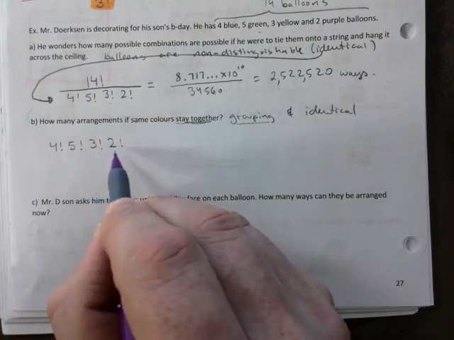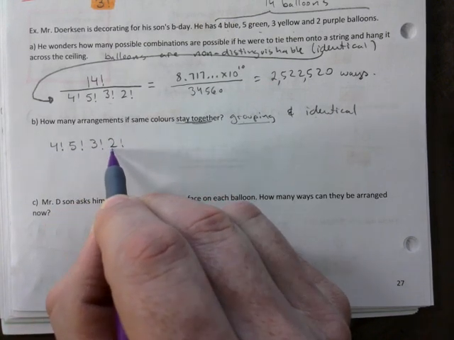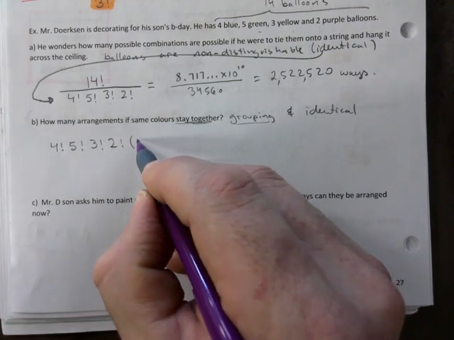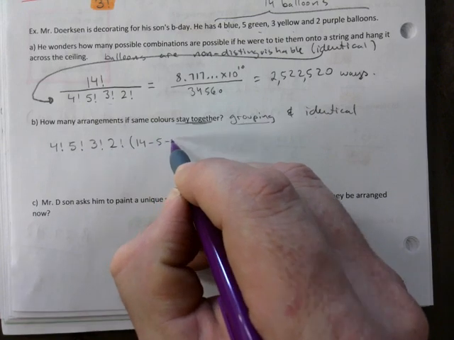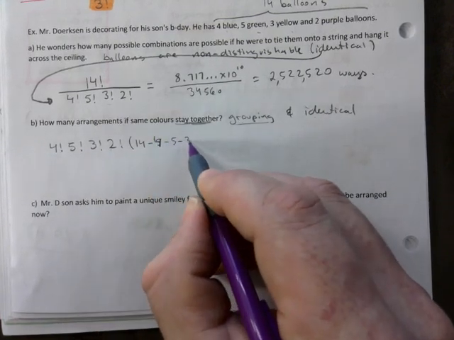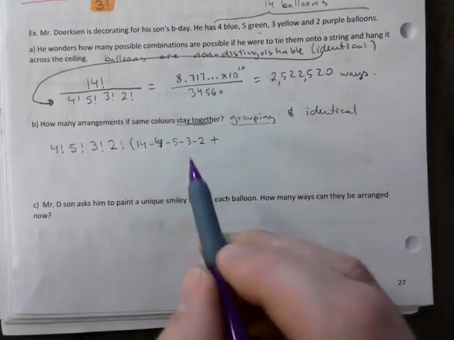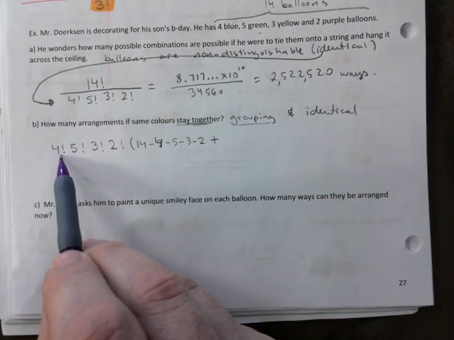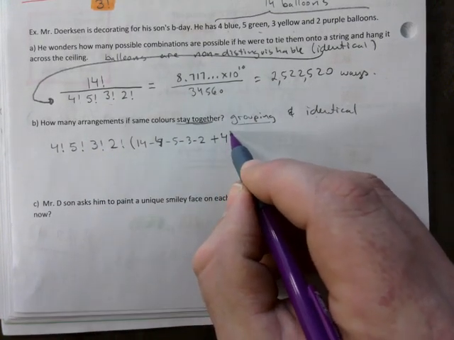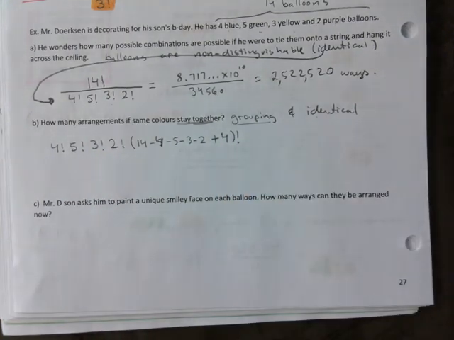So all the groups, we're making 4 different groups because the like colors stay together. Then you go 14 minus 4, minus 5, minus 3, minus 2, plus how many groups I created: 1, 2, 3, 4, right? So you're going to add 4 and then slap a factorial on there.